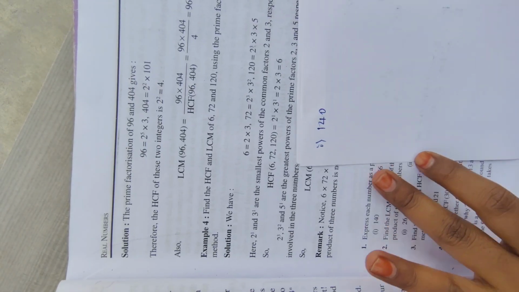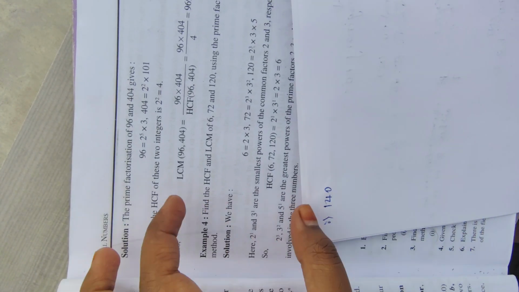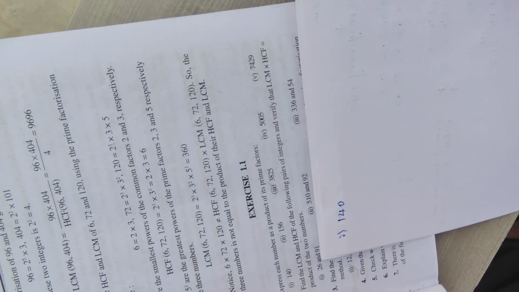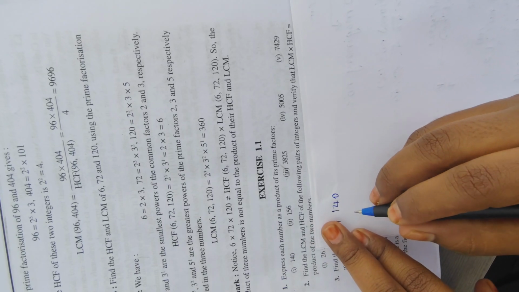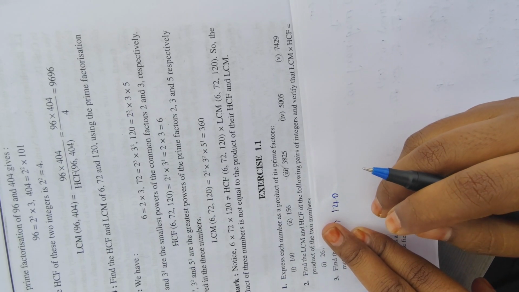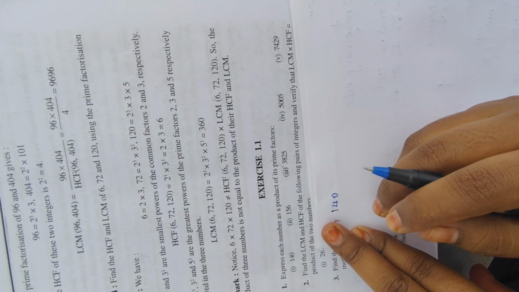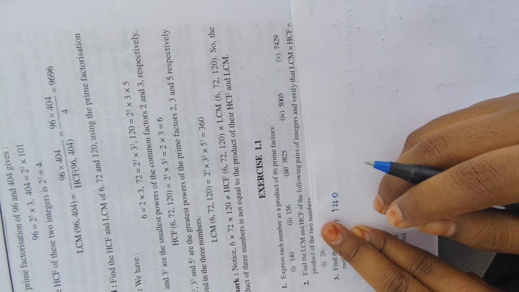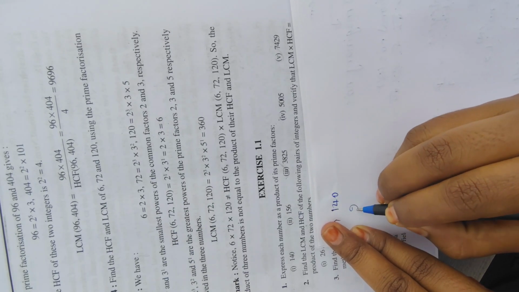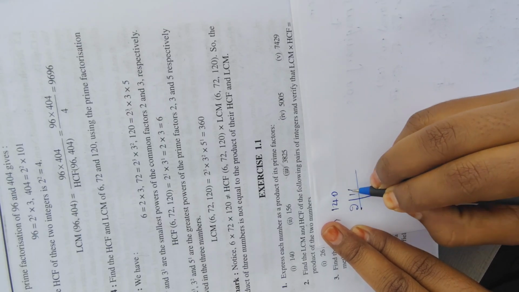First question, they are given 140. We have to express this number as a product of its prime factors. We already discussed what prime numbers are, children. Yes, the numbers which are divisible by 1 and the number itself are called prime numbers. So by taking the prime numbers, we have to divide this number.